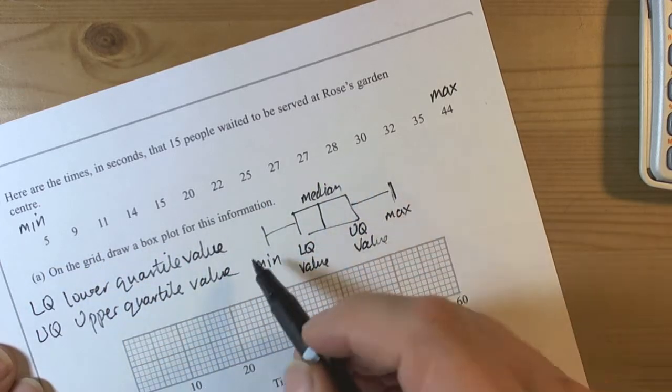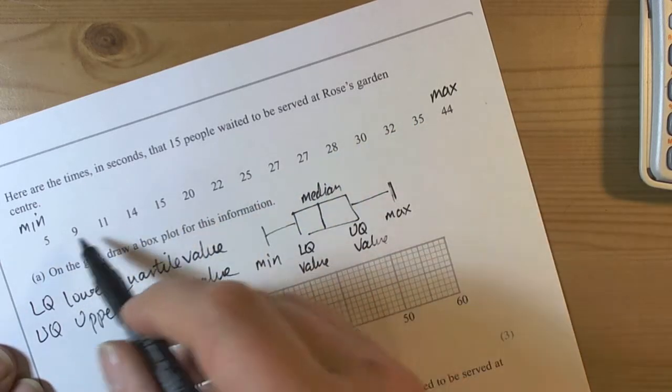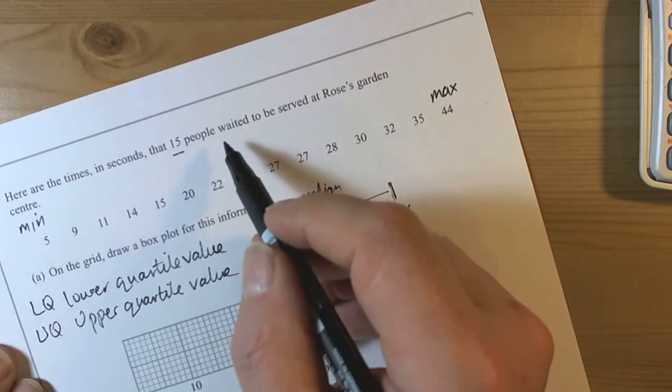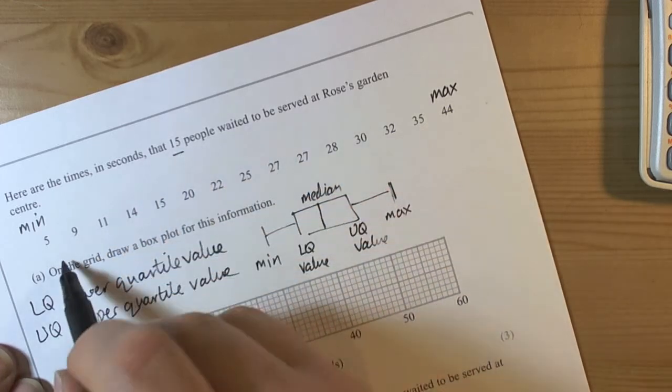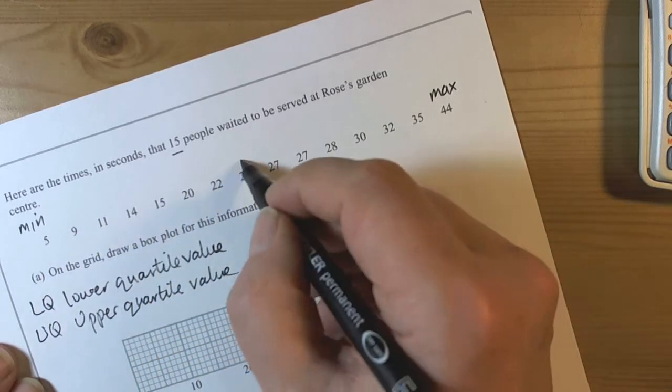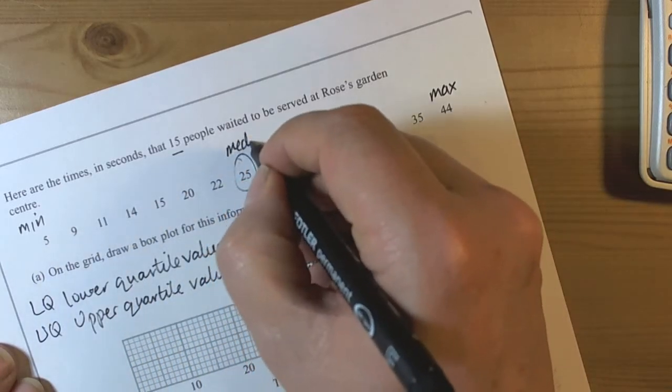And then we find the median next, and the median is the number in the middle. There are 15 numbers, so we add 1 to that, 16, so the middle number will be half of that, 8, so the middle number will be the 8th number. So 1, 2, 3, 4, 5, 6, 7, 8. So that's going to be our median.